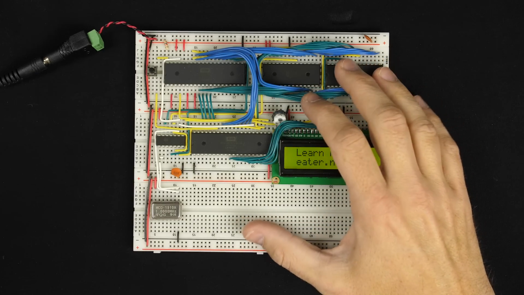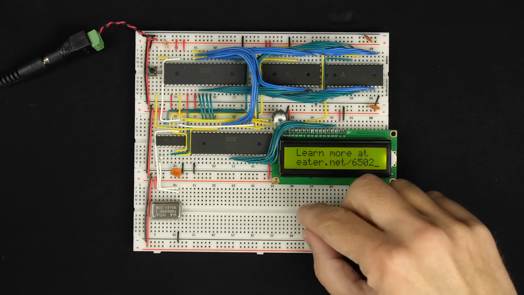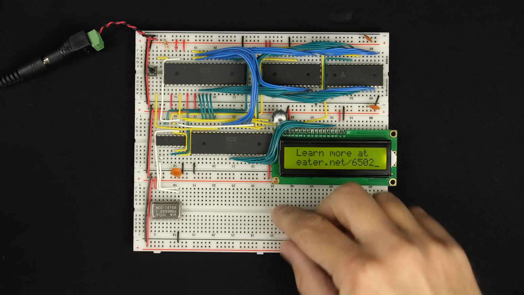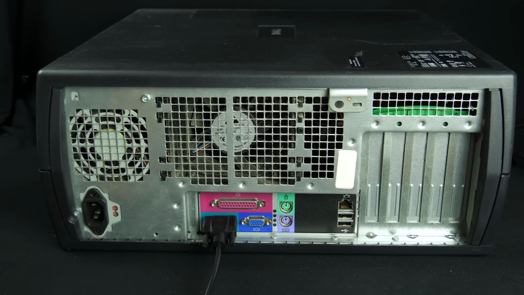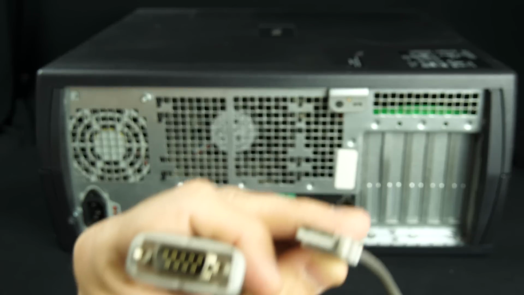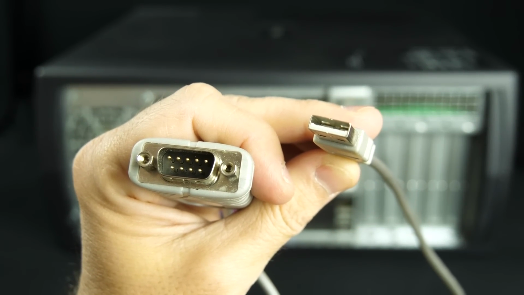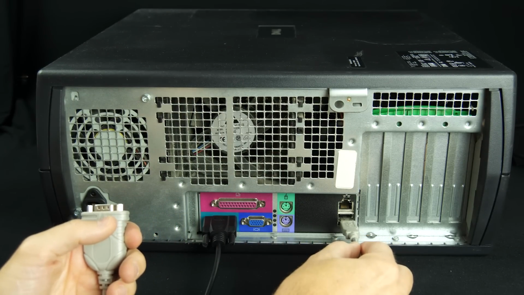A while ago, I built this little breadboard computer, and now I want to connect an RS-232 serial interface to it. And these serial interfaces used to be ubiquitous on computers for connecting to modems and printers and mice and whatnot. But nowadays, everything's USB, and you typically need a USB adapter like this if you want an RS-232 port.